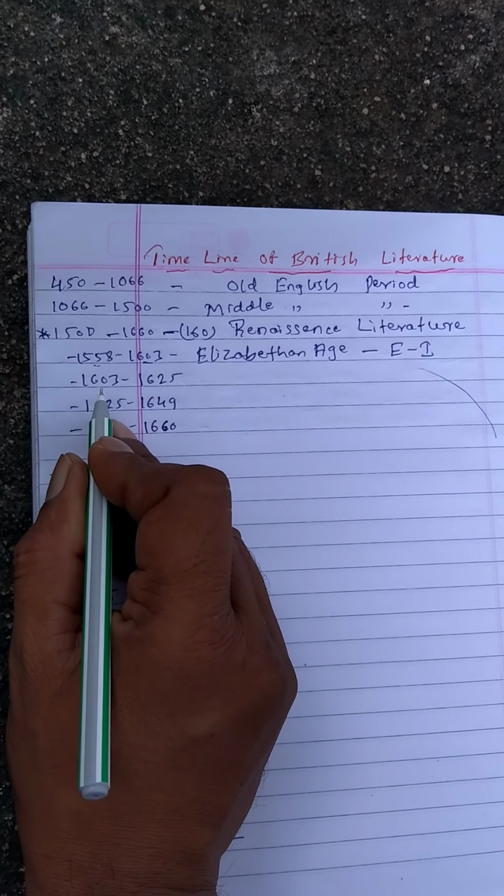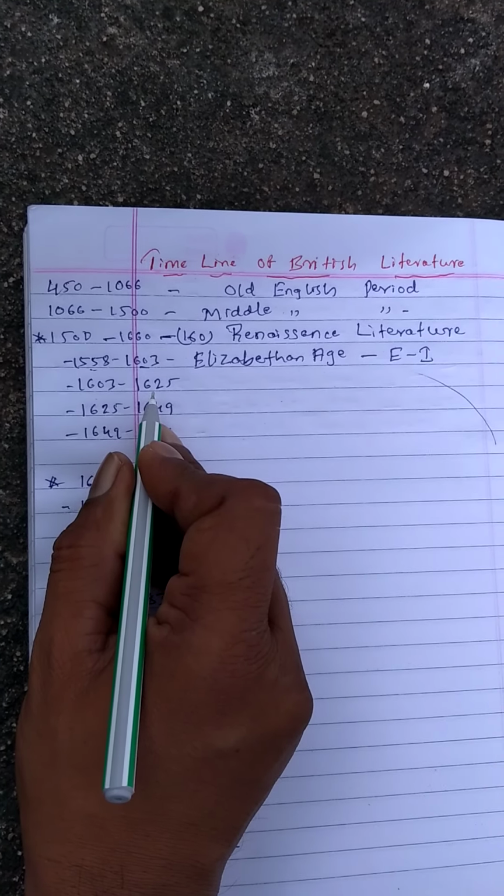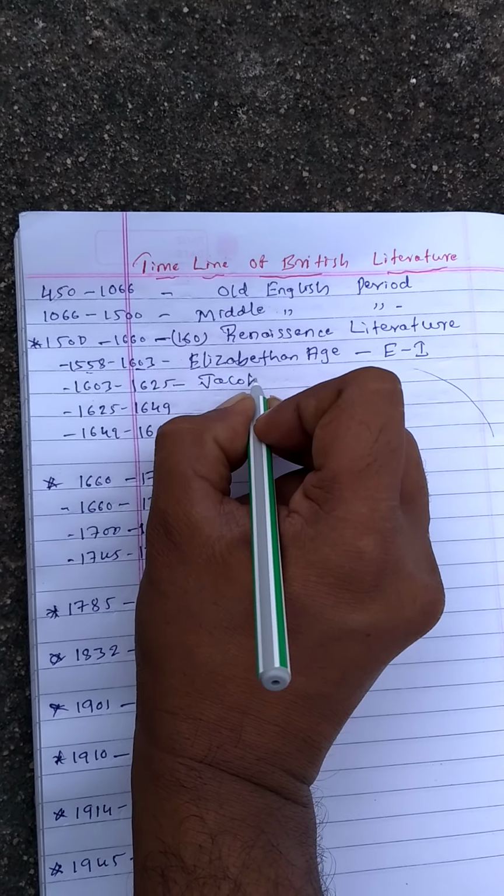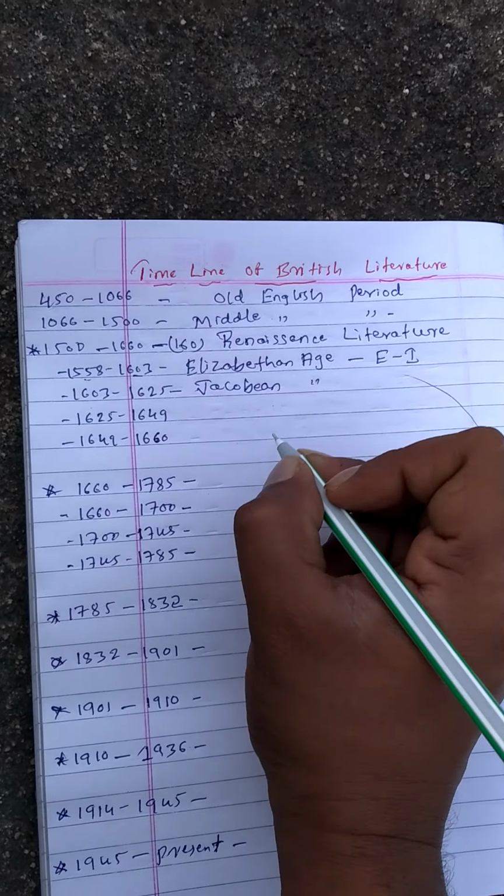1603 to 1625 is called the Jacobean age.